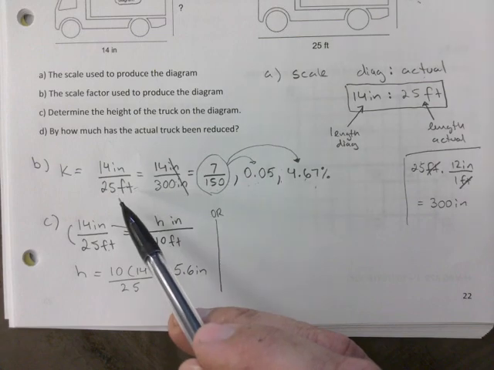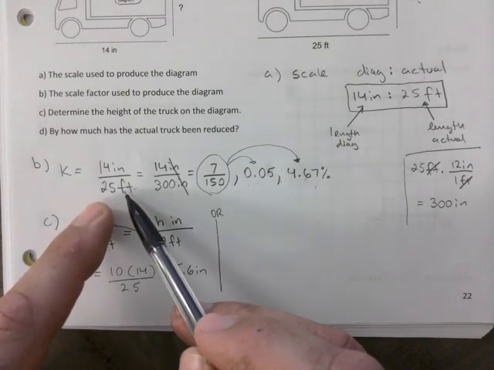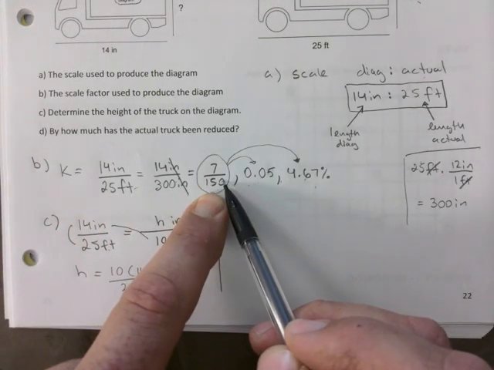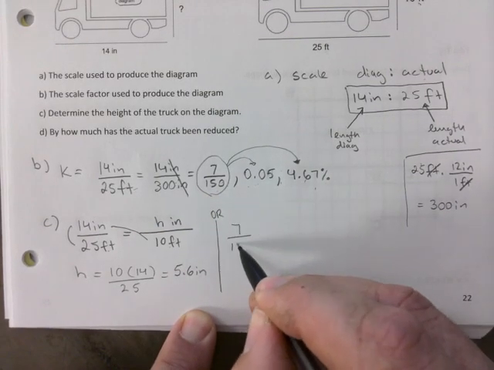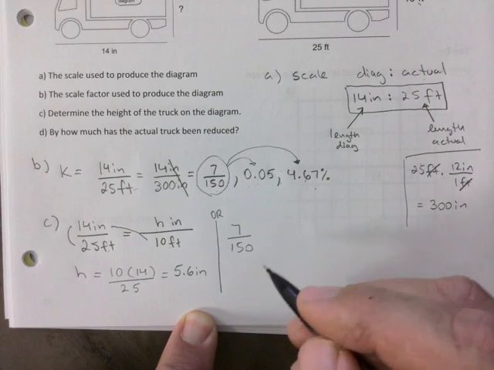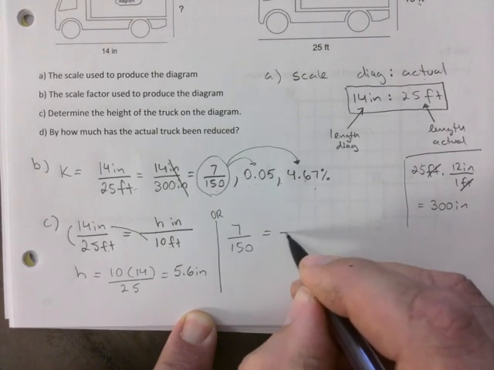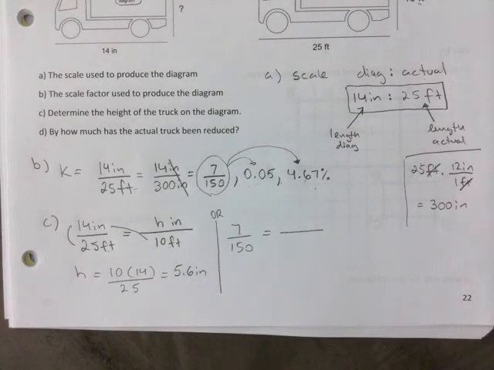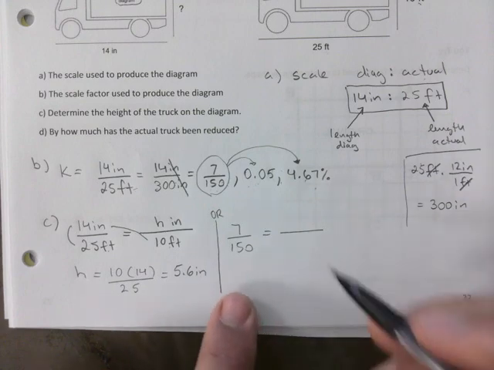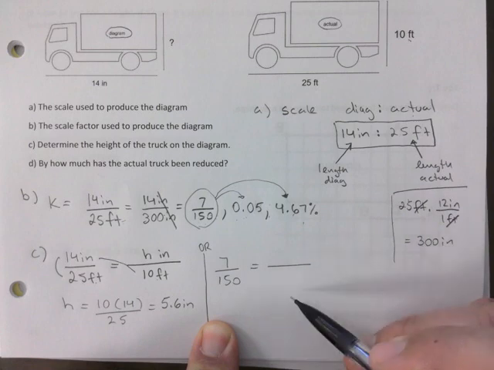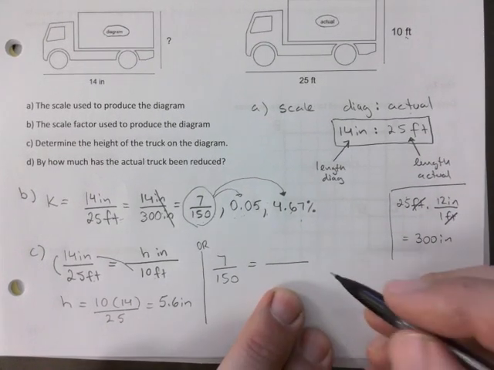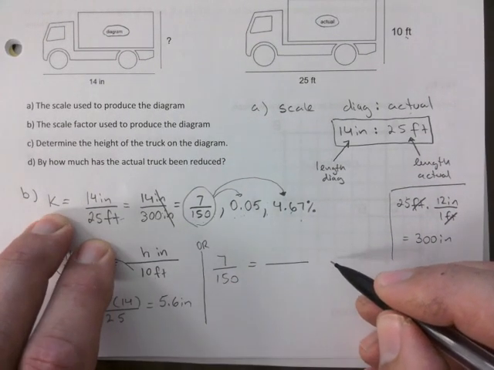You can use it. But let's say you're like, well, I want to use the 7 over 150. Okay, sure, 7 over 150. No units, right? And you're like, well, where should the 10 go? Should it go on top? Should it go bottom? What do you always know when I come up with my scale factor?